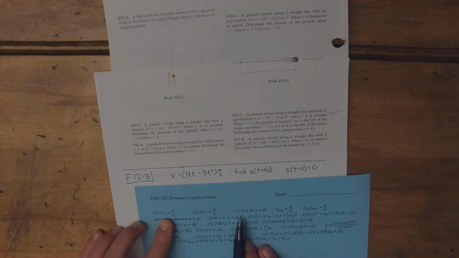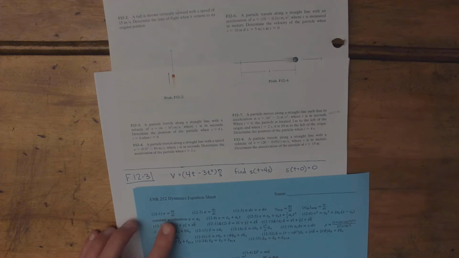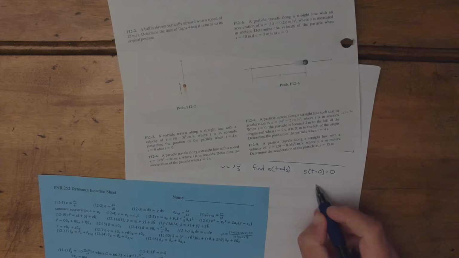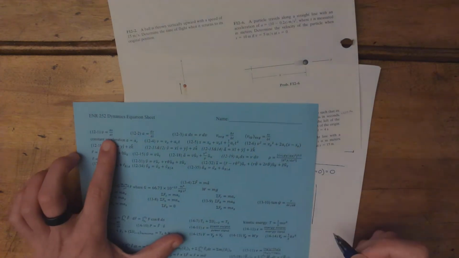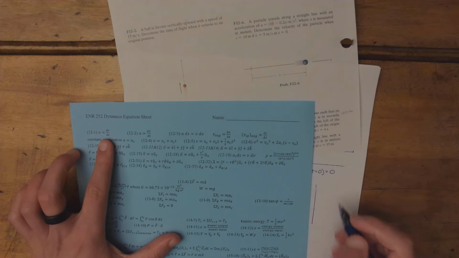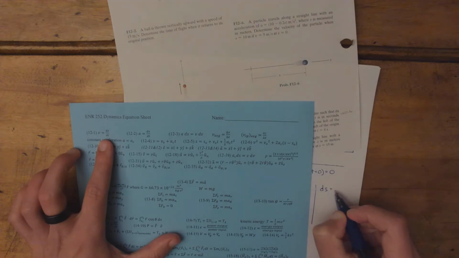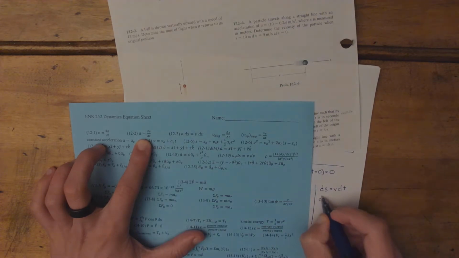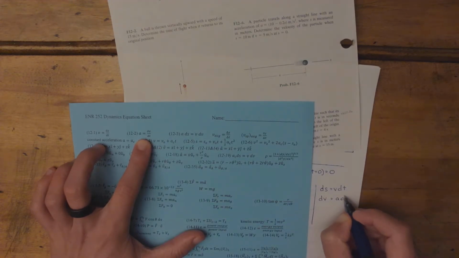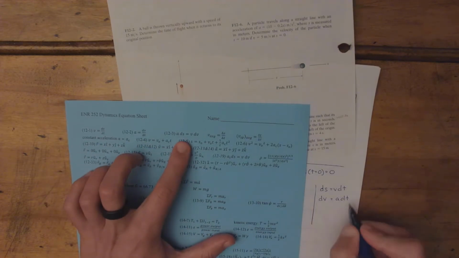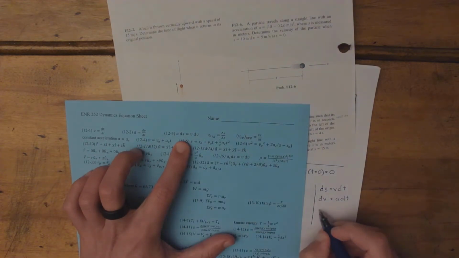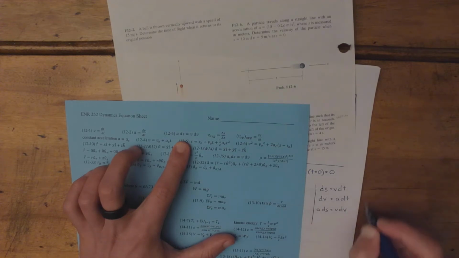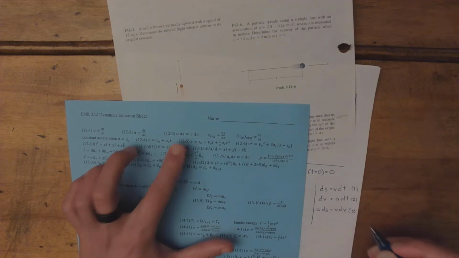Okay, so take a look at these 3 equations. Let's do this today. If I take equation 1 and bring the dt over to the other side, then I have ds is equal to v dt. Take equation 2 and bring the dt over to the other side, and you have dv is equal to a dt. And now these have a form which is similar to equation 12-3, which says a ds is equal to v dv. So this was equation 12-1, this was equation 12-2, this was equation 12-3.